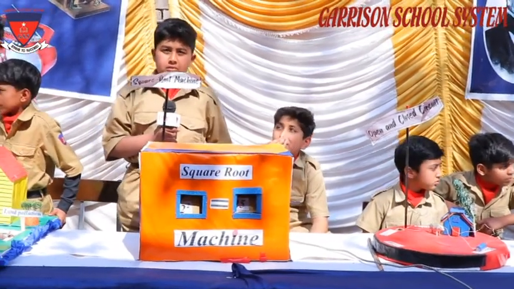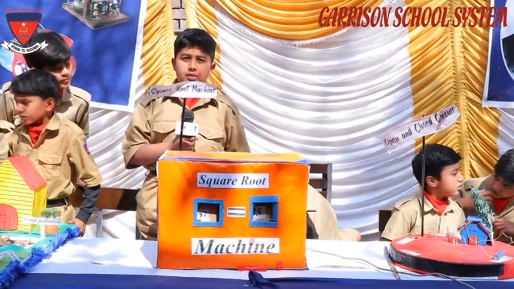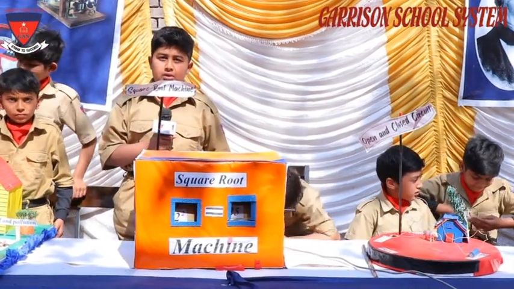We made square root machine. It shows square root of number. It is the mathematical opposite of square of number. It means the number on which square is written is multiplied by itself two times.